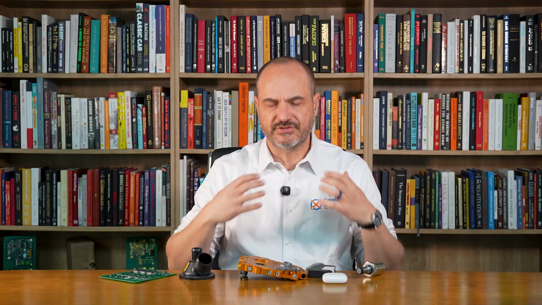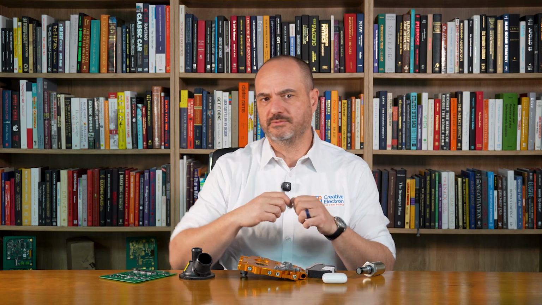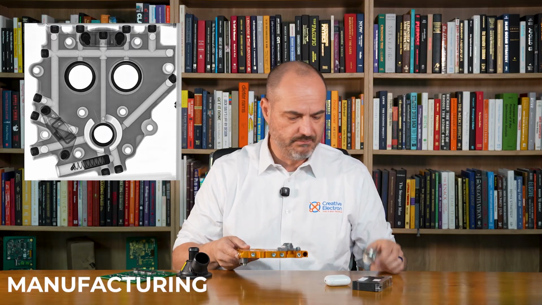If the products you design, the products you do research and development on, are simple enough that you don't need to see what's inside these components, you don't need to slice them, open them, cut them, you don't need CT, you're good. However, there's a whole bunch of designs and products out there, from consumer products like this, to injection molding, to CNC, medical devices.